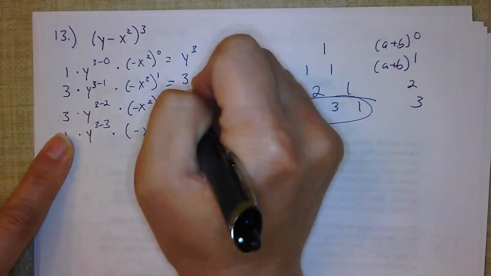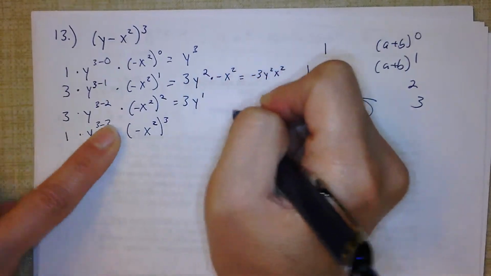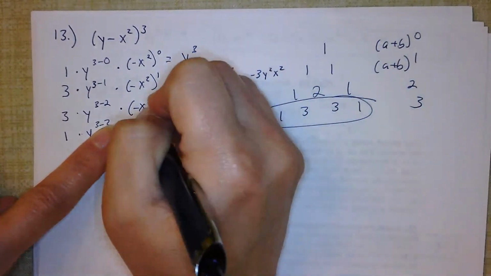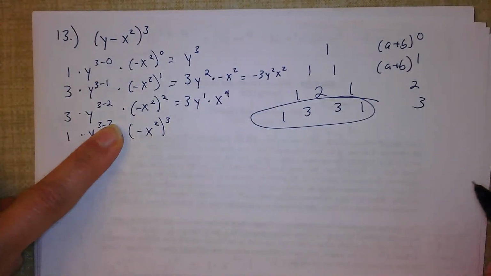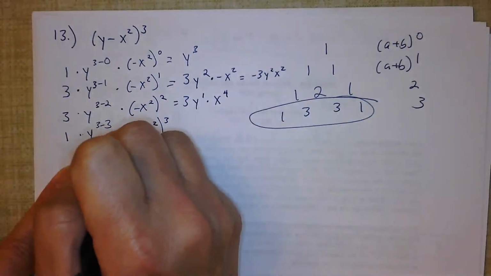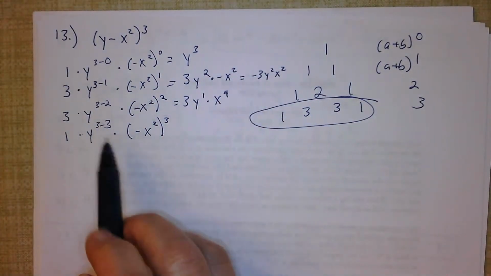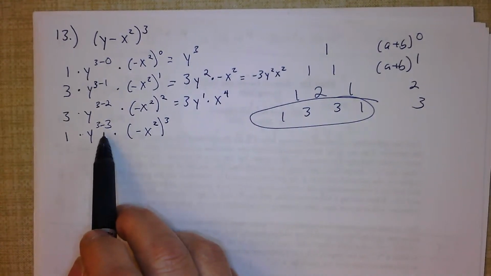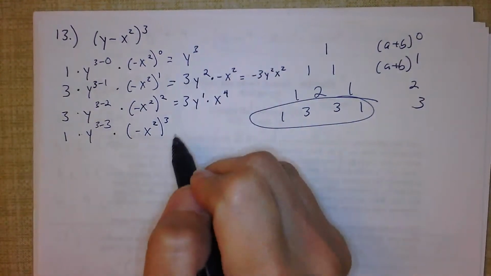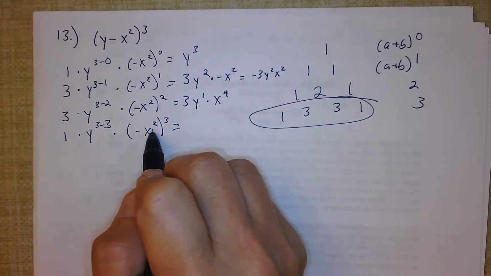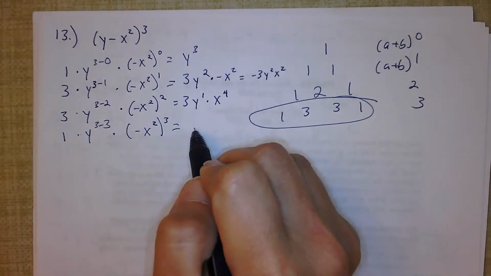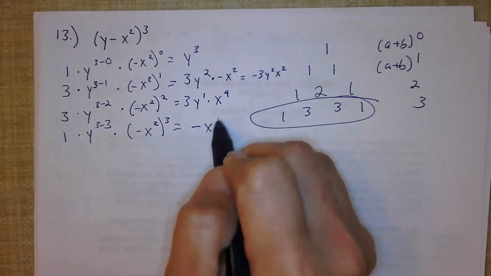Then we've got 3y to the first, and now when I square this, it's going to become x to the fourth. That's pretty much it. 3 minus 3 is 0. y to the 0 is just 1, so 1 times 1. And then when I raise negative x squared to the third, I get negative x to the sixth.